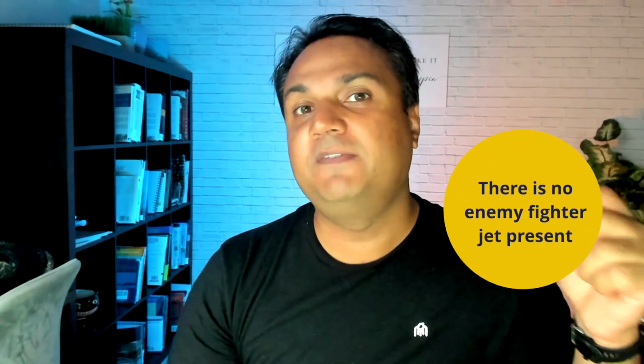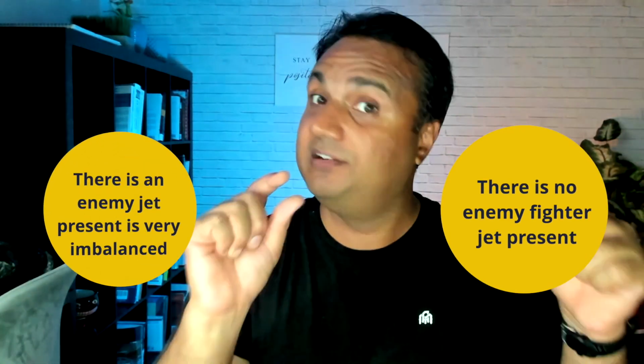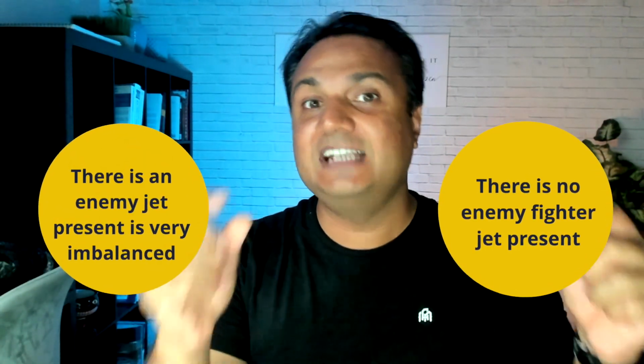So receiver operating characteristic or ROC curves were introduced to measure the performance of radars, but since then they have been used to measure the performance of any other system which gives a binary output of whether an event is happening or not happening. And as you can guess from the origin story, the two inputs which the radar gets, one that there is no enemy fighter jet present, and second that there is an enemy jet present, are very imbalanced.